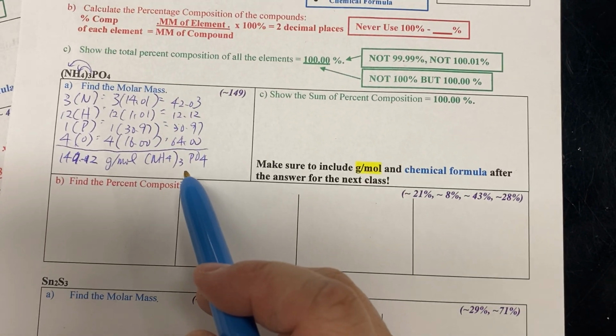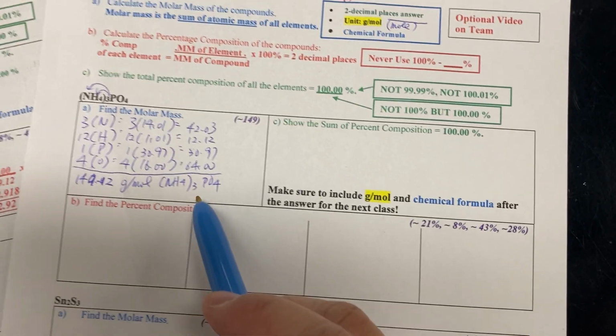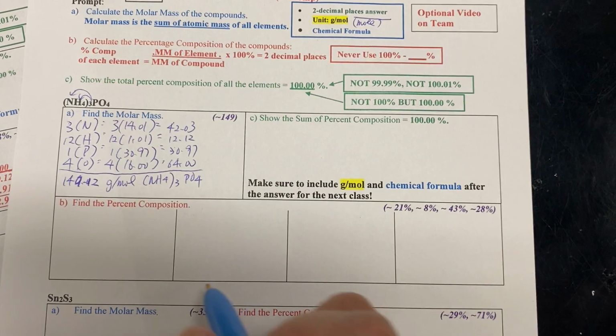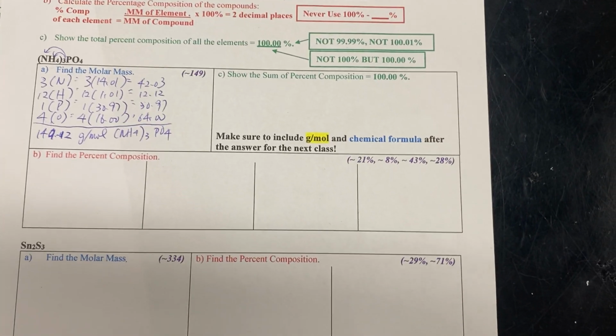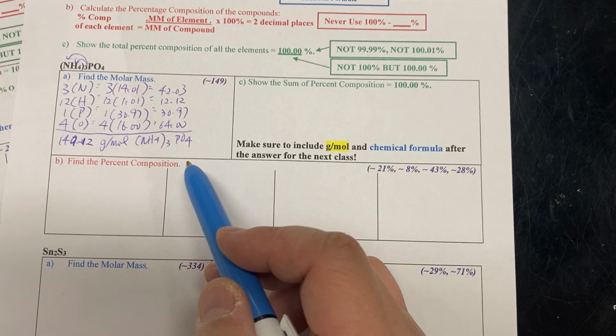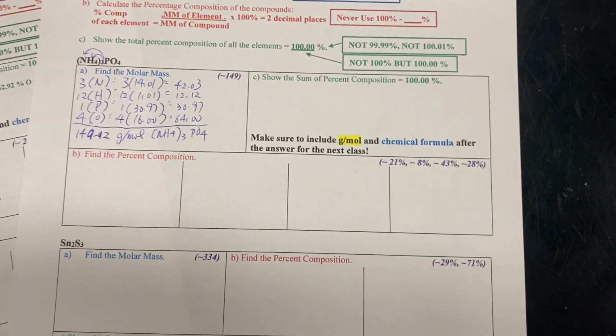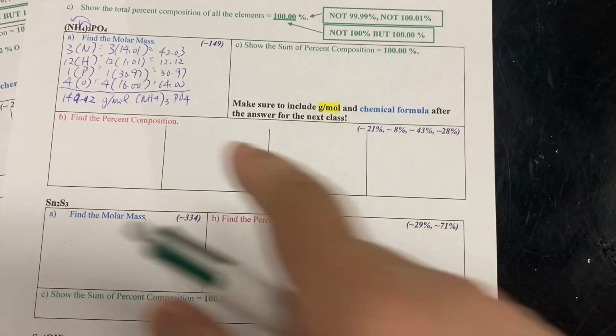Make sure you give me the formula, because in the next class, I'm going to use this concept to cancel the unit. If you're missing this, when we go to chemical equations, you have different formulas, and you're going to mess up which one goes to the top and which one goes to the bottom. So that's part A.